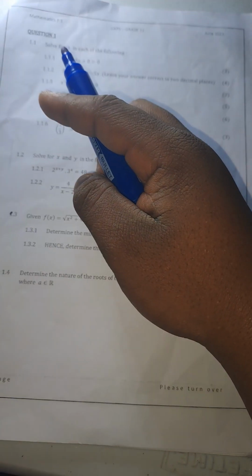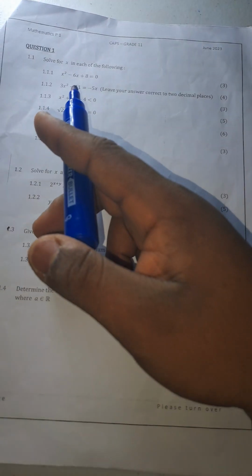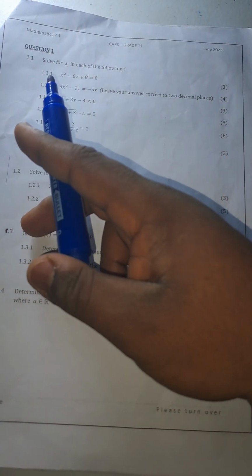So today we're doing this paper that was written, I think, last week, Friday. It's the Gauteng Maths Paper 1, Grade 11. Now let's start. This is question 1. It's saying solve for x in each of the following. So 1.1, they are saying solve for x squared minus 6x plus 8. So let's go.